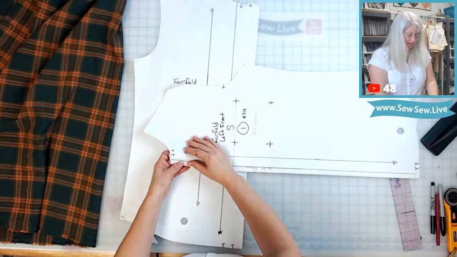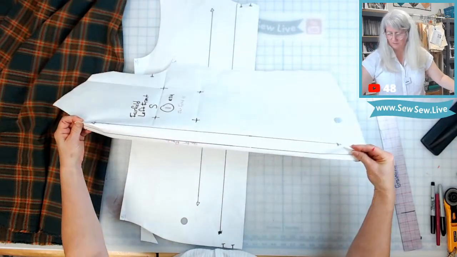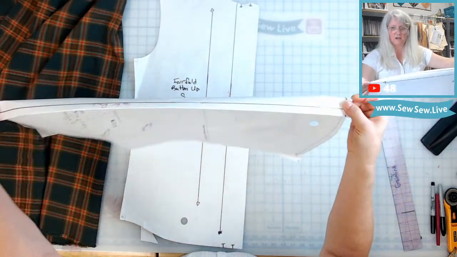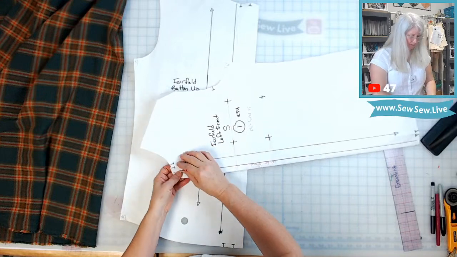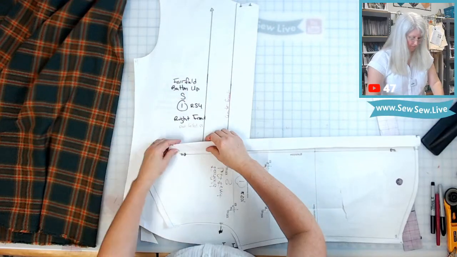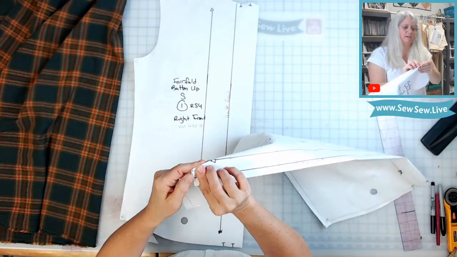And so what happens is you sew this together, pretty sure, wrong sides together at the top and the bottom right here at these notches. And then you get this little pleat. So you're gonna sew it like this, right? So fold it.